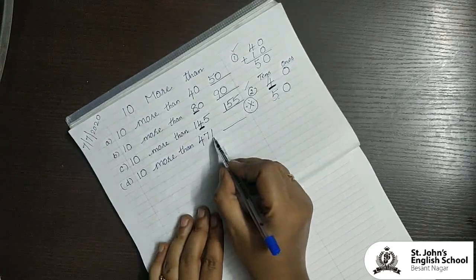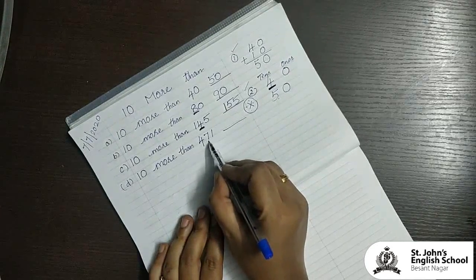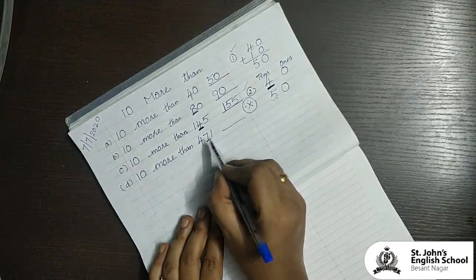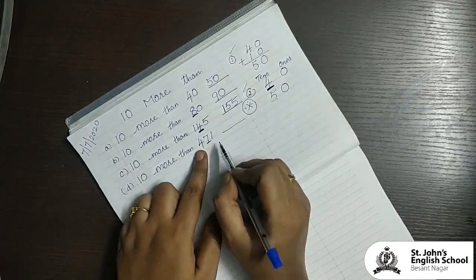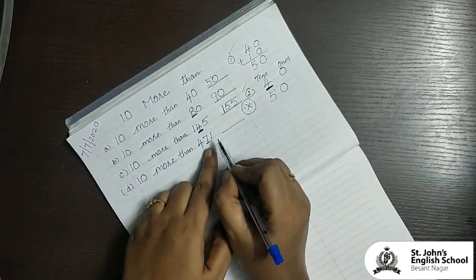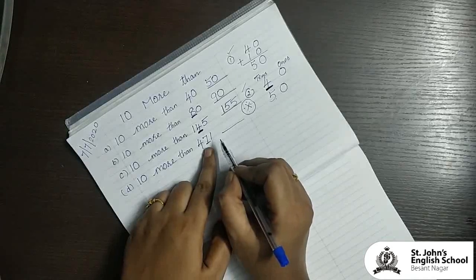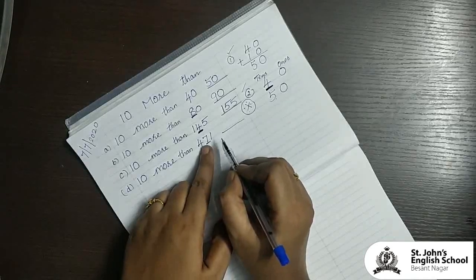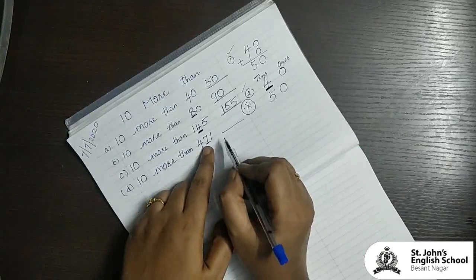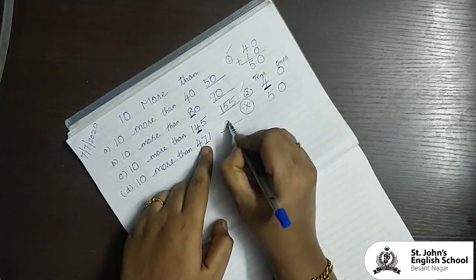So this 1 is in what place value? 1's place. 7 is in 10's place value. So I am going to underline that. This 4 is in what place value? 100 place value. So whichever number is there in the 10's place alone, you have to add 1 to that number. So what number do I have here? 7. So 7 plus 1 is what? 7 plus 1 is 8. So I am writing the 8 here.